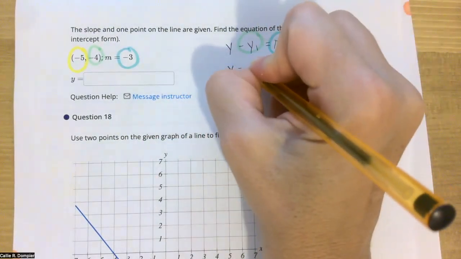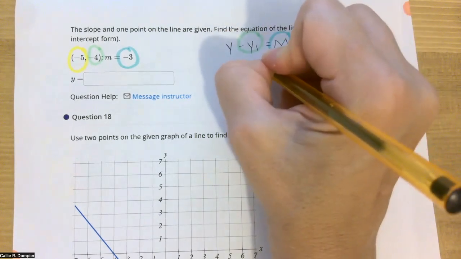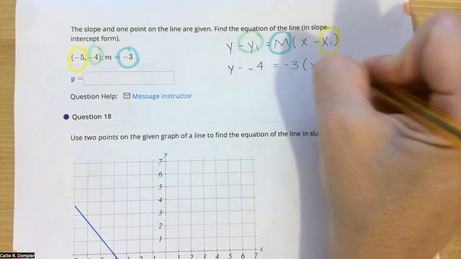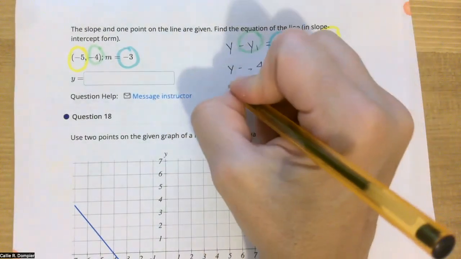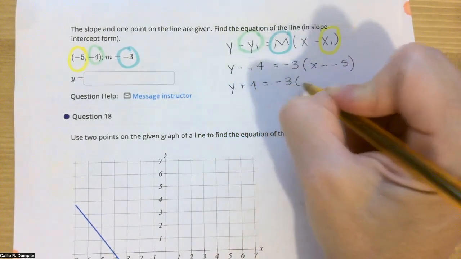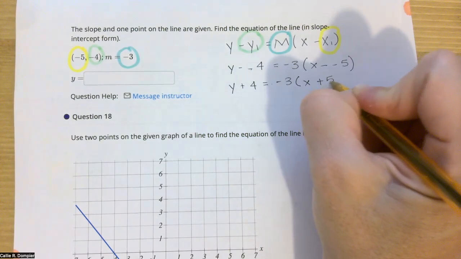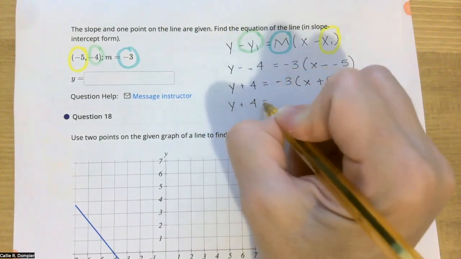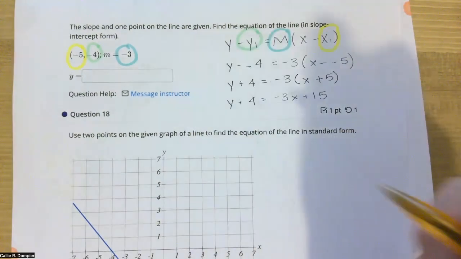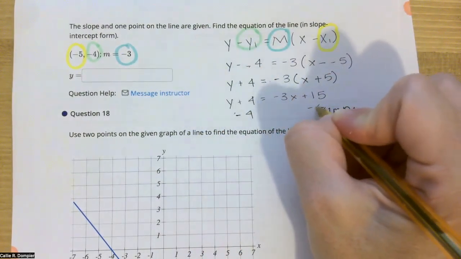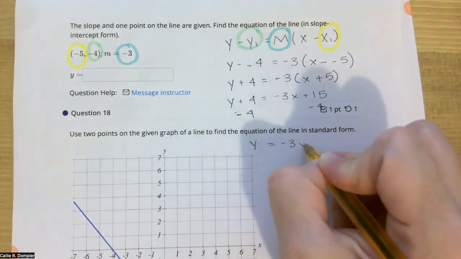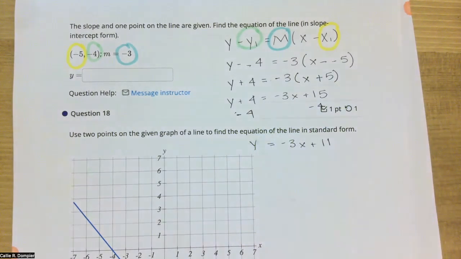y minus -4 equals -3 times x minus -5. Good. y minus -4 becomes y plus 4. -3 times x minus -5 becomes x plus 5. y plus 4 equals -3x plus 15. You're not done yet because y isn't alone. We need to subtract 4 from both sides. I'll put it under the 15 because those are like terms. So I get y equals -3x plus 11.